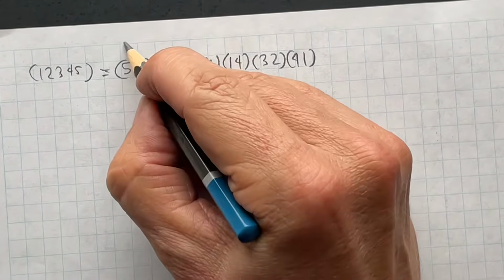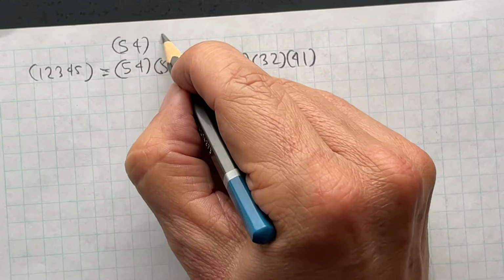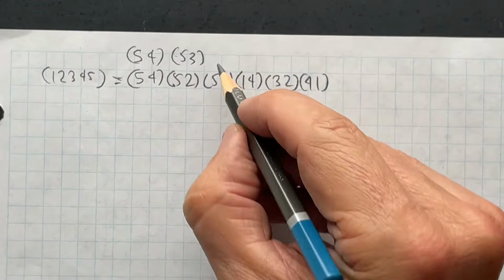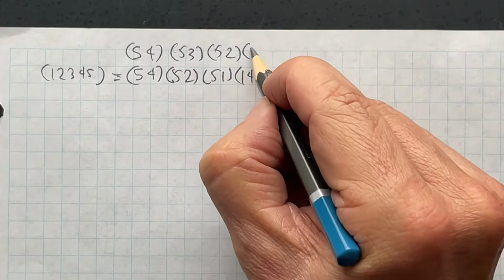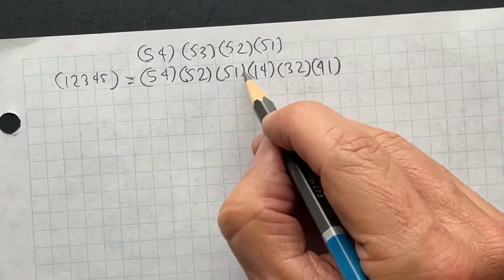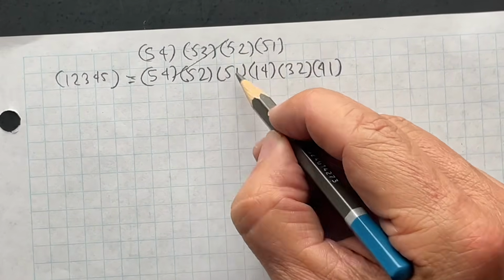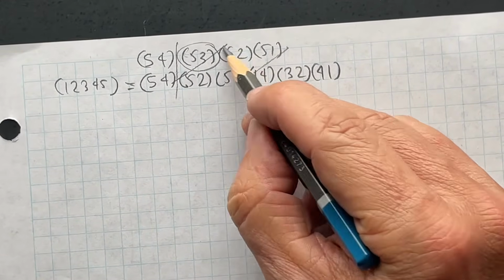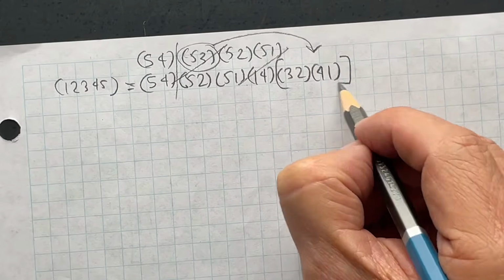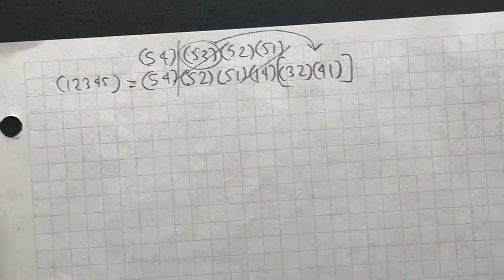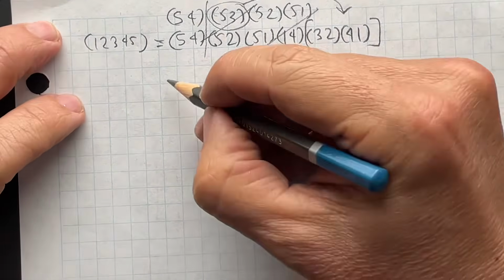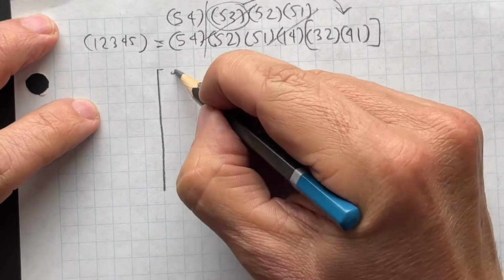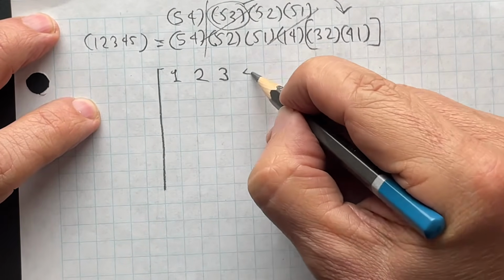Now this is similar to this one. But you'll see that it's got that and that, but then that (5 3) is just a little different. So let's calculate it out. Nothing profound here, folks, just having fun with transpositions.